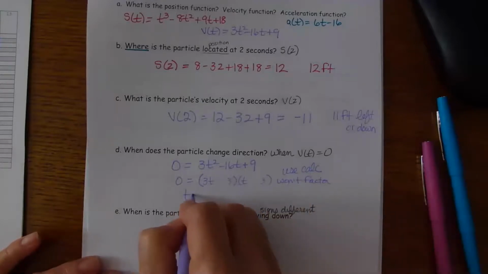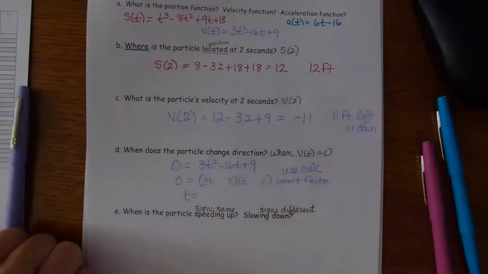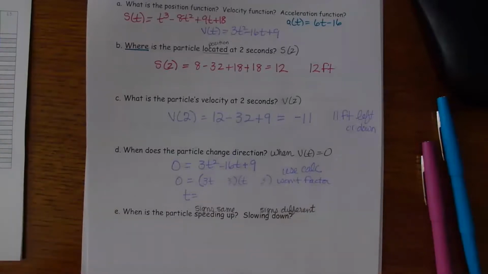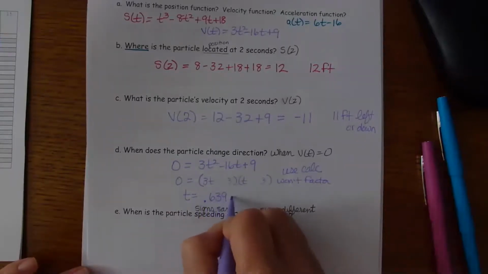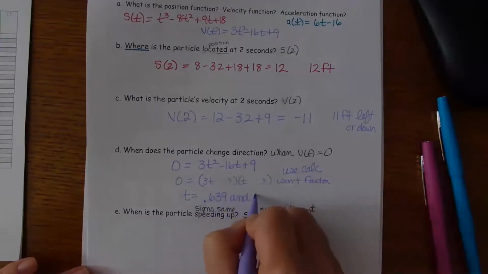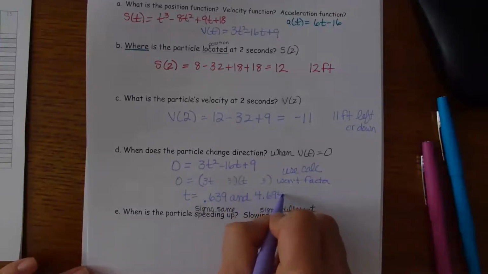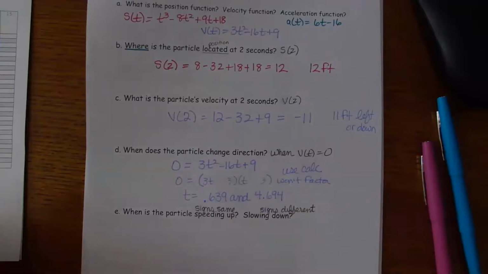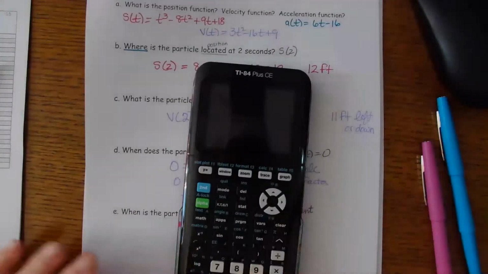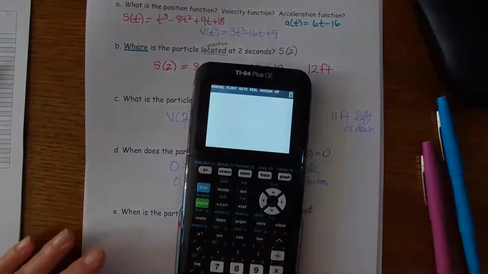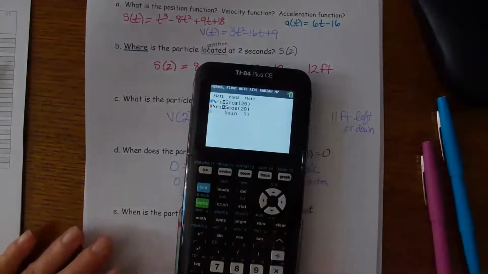So what did y'all get for t? Do you want me to go through that with you? Are you comfortable getting the zeros out of your calculator? Okay, so see if you got what I got. I got 0.639 and 4.694. Does anyone need me to pull the calculator out and go over how to find zeros with you? I'm happy to do it. And you can do it. Yes, please go through it. I will. This is very important. Don't be shy, because if you can't do it, we're in big trouble for a long time.